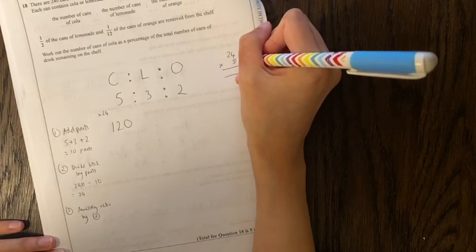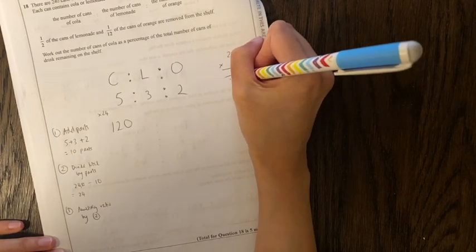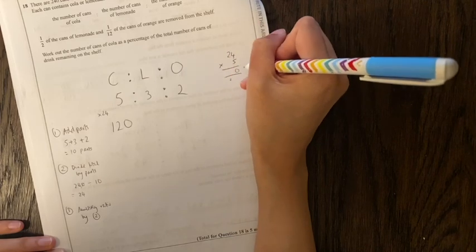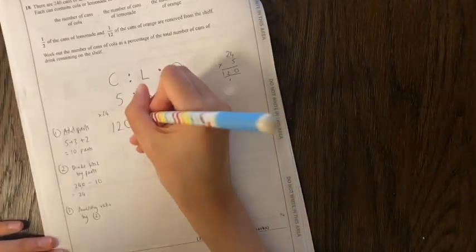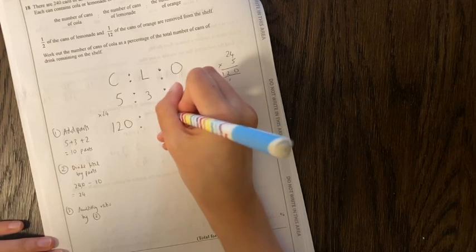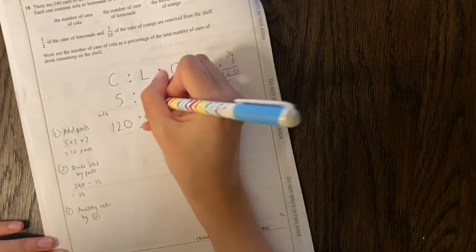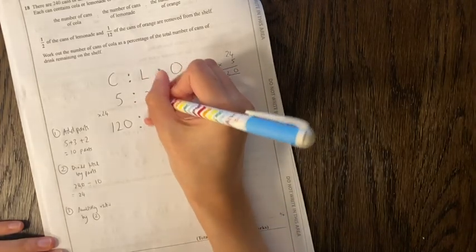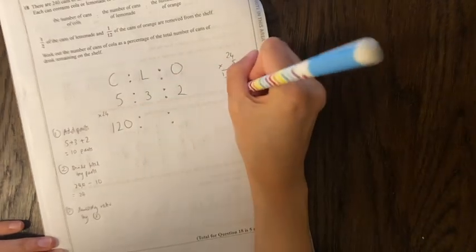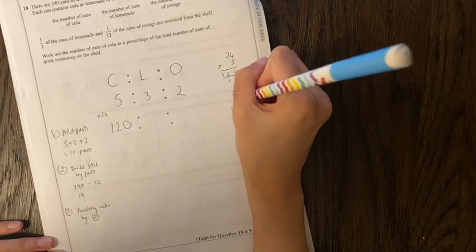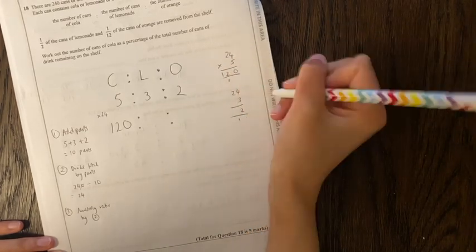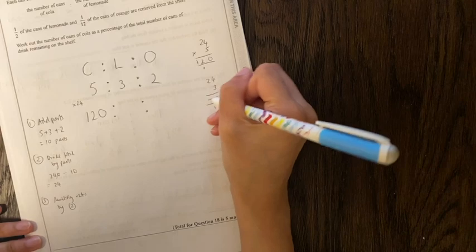So 5 times 4 is 20. 5 times 2 is 10. I add the 2, you get 120. So that's just a quick way. Don't forget your dots. 3 times 24, that's a bit easier to do, but let's carry on using this method as practice. 4 times 3 is 12, carry the 1, and 3 times 2 is 6, add the 1 is 7, 72.